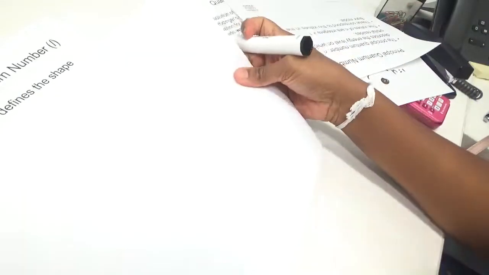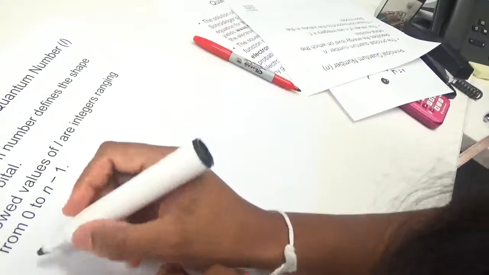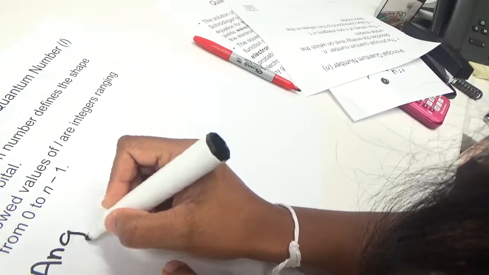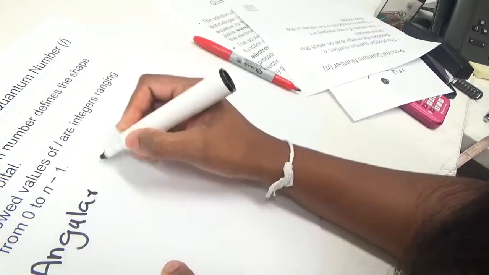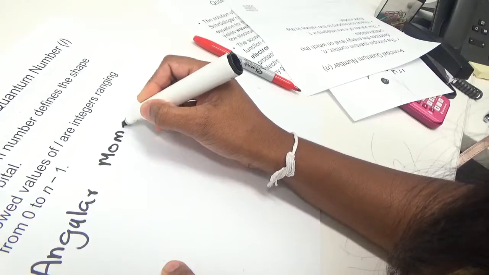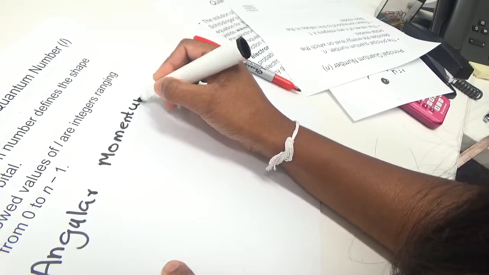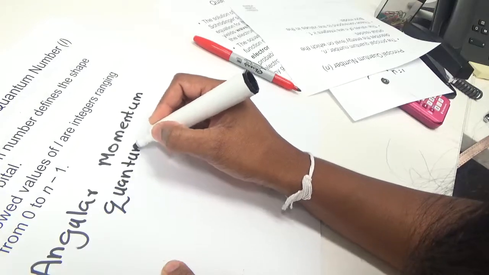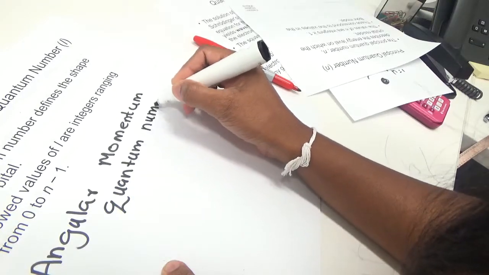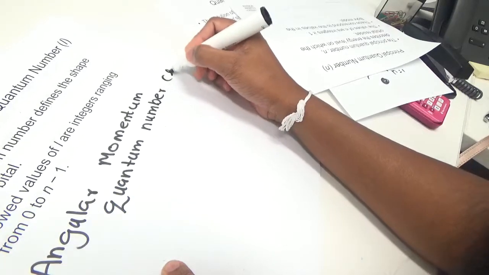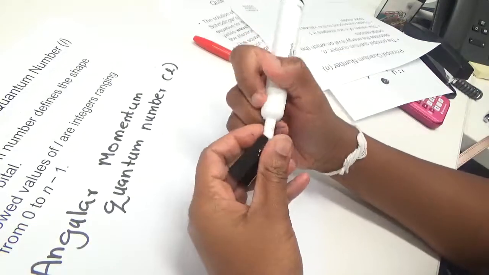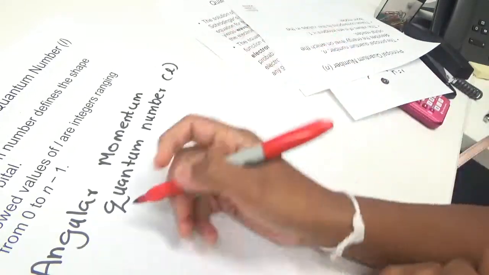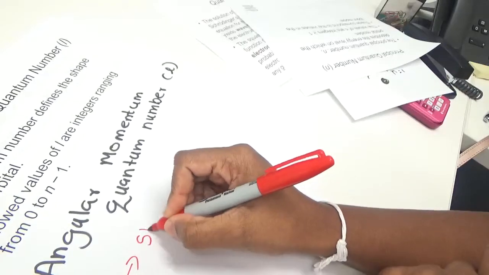Our next quantum number is L. L is the angular momentum quantum number. The angular momentum quantum number defines the shape of the orbital.